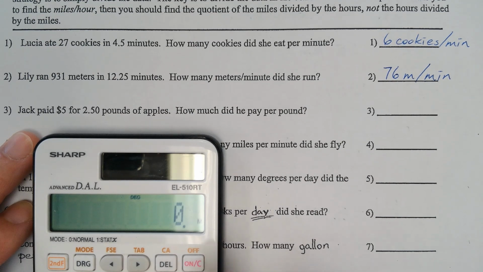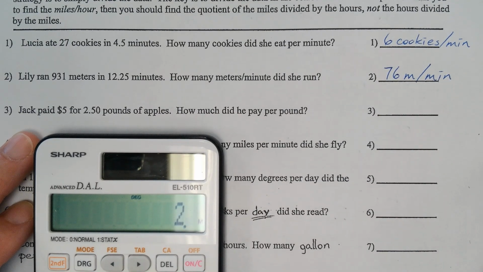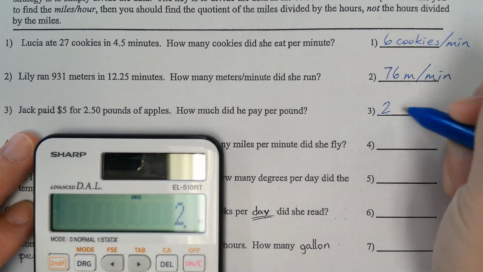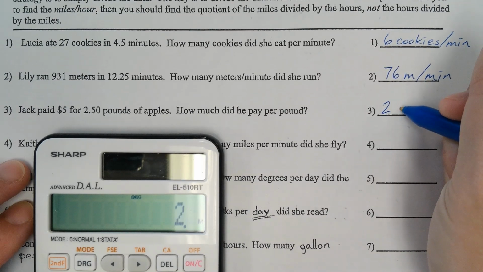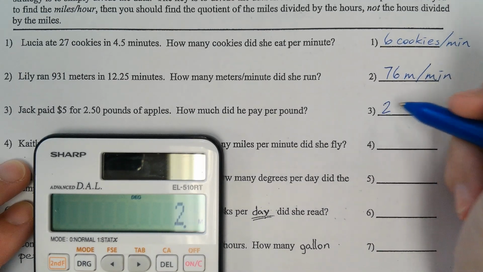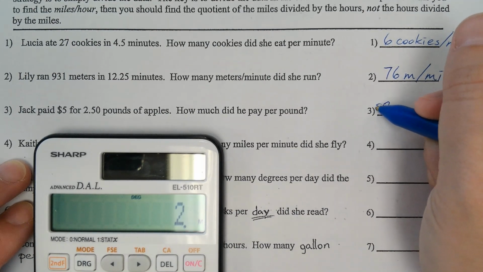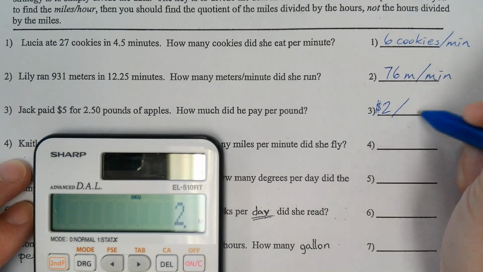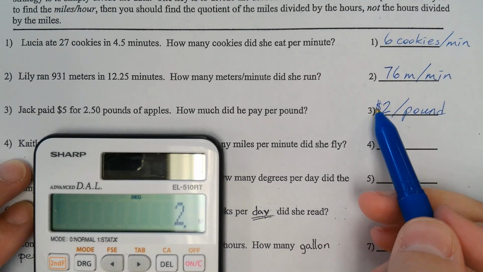I have to calculate that. 2 what? Yeah, you can do it. Dollars per pound, right? Remember, you need 2 units. So dollars per pound. Those are your 2 units.